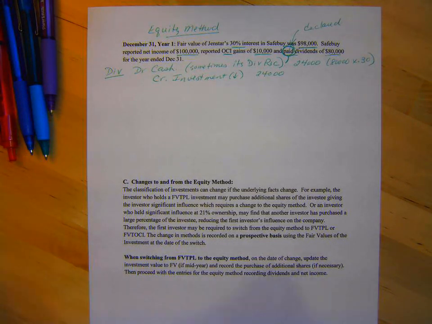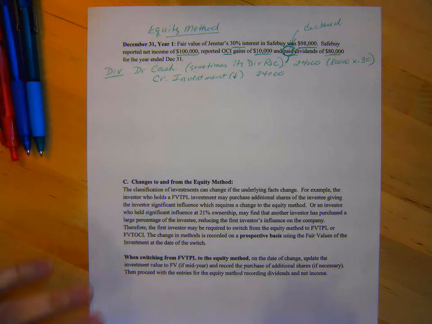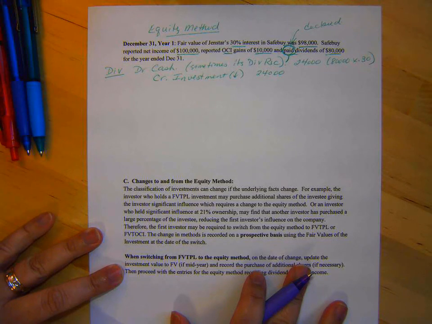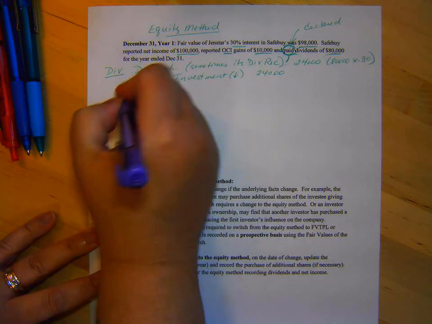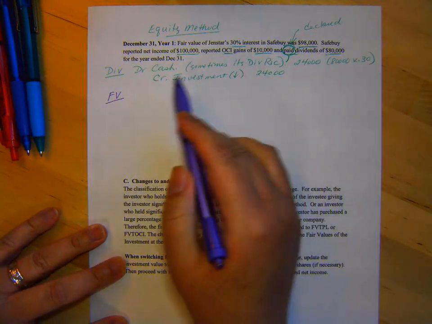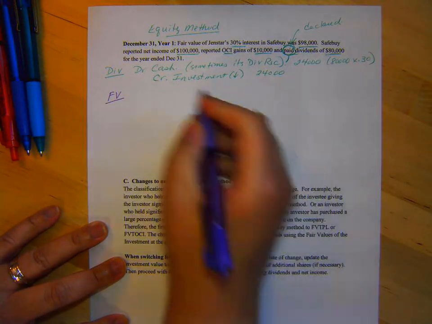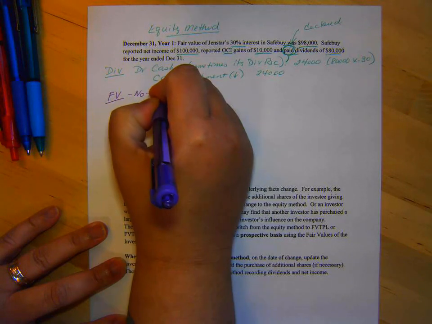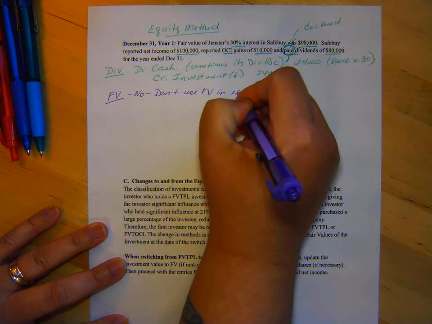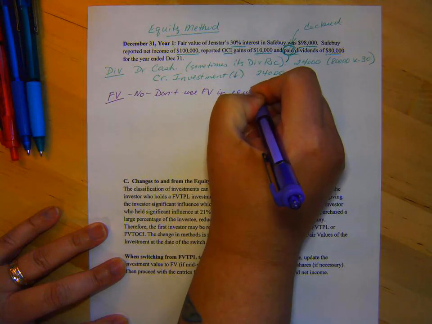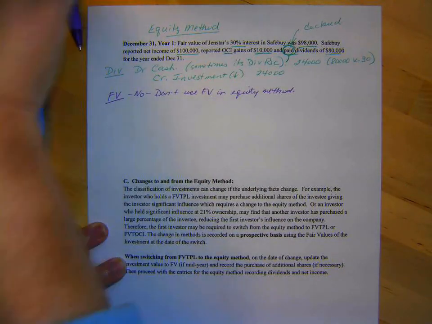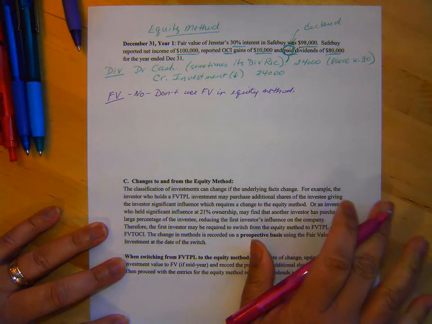Okay, now, I'm used to, in this chapter, writing fair value. Do we use fair value in the equity method? No. But is there something else we're going to use in the equity method? I thought there were two things. Yeah, net income. So we are going to record net income, and we're going to record OCI.